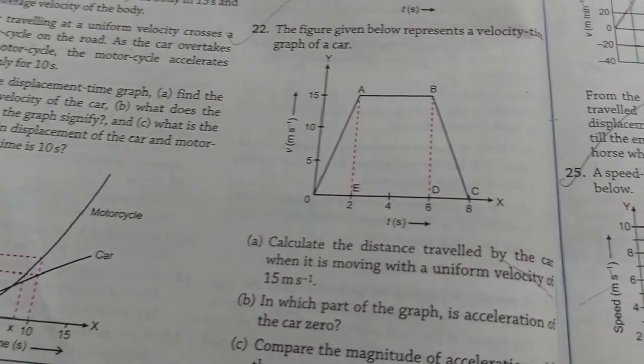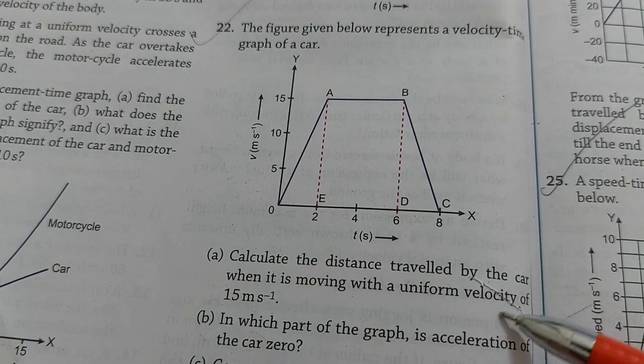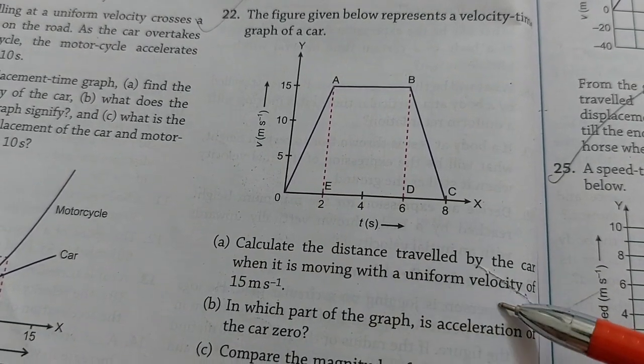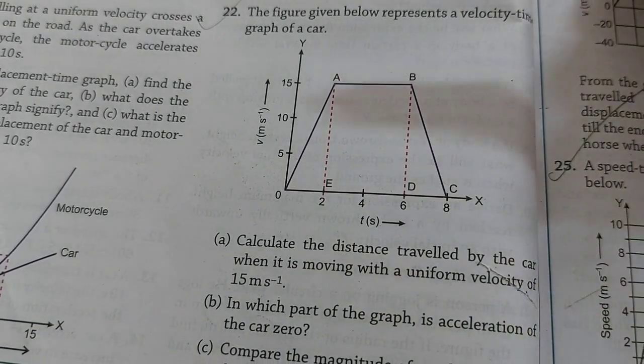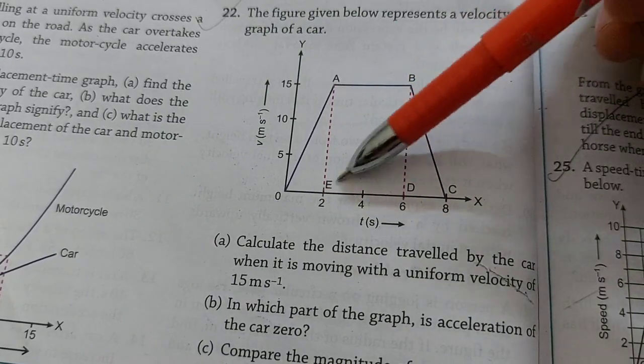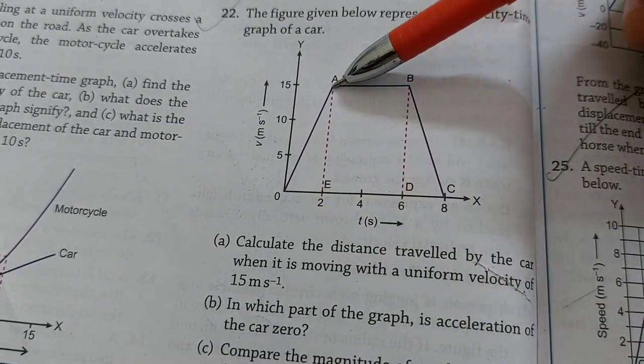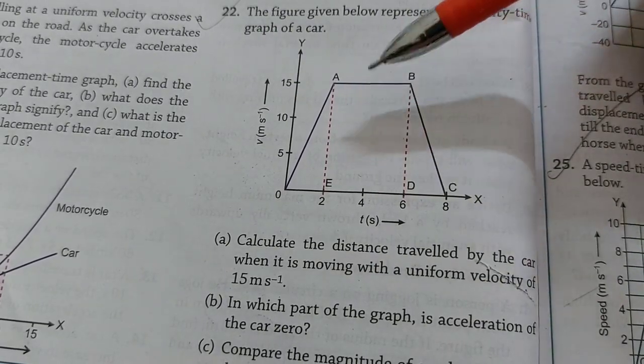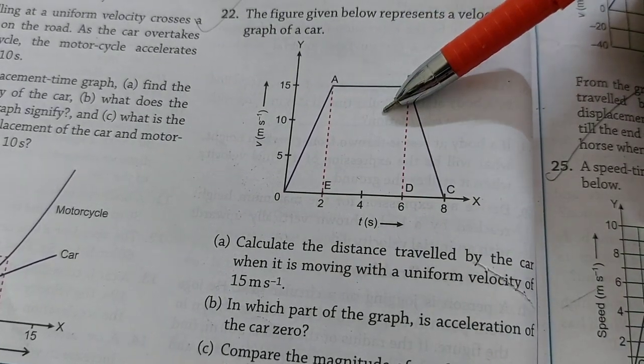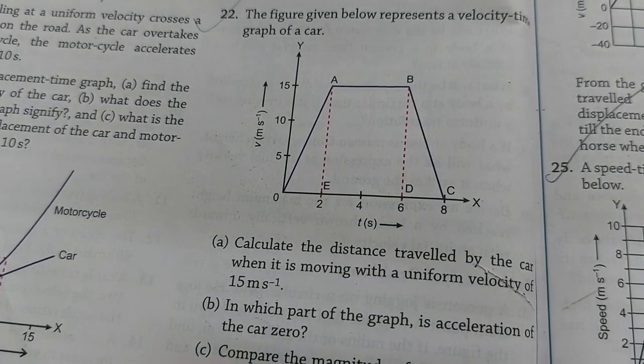22nd sum. A. Calculate the distance traveled by the car when it is moving with a uniform velocity of 15 meters per second. So they only want the distance from 2 to 6 seconds. If they wanted the total distance, we could have found the area of the trapezium, but they just want AB, the area under the graph. That's a rectangle, that's length into breadth, which is coming out to be 60 meters.